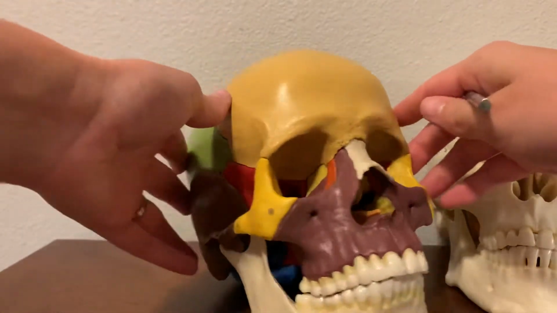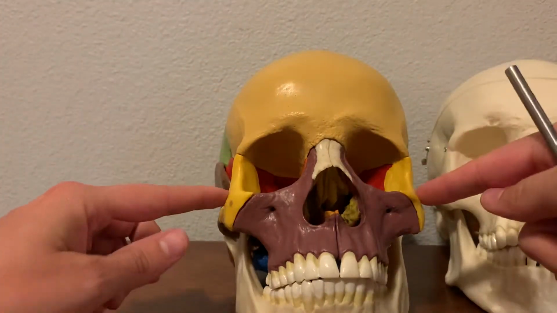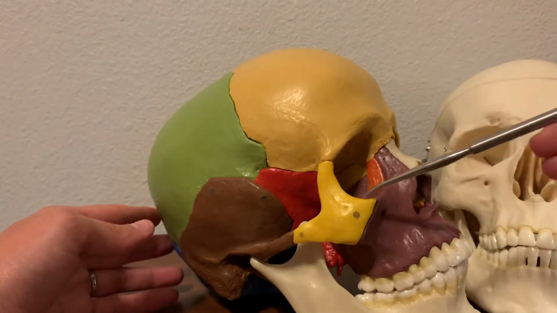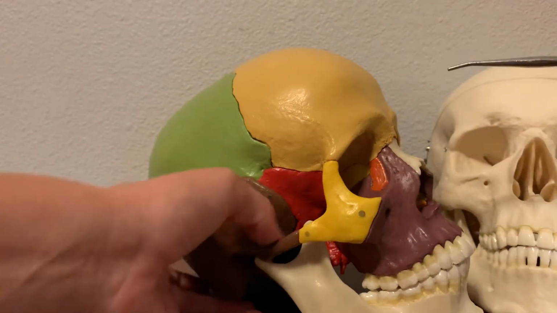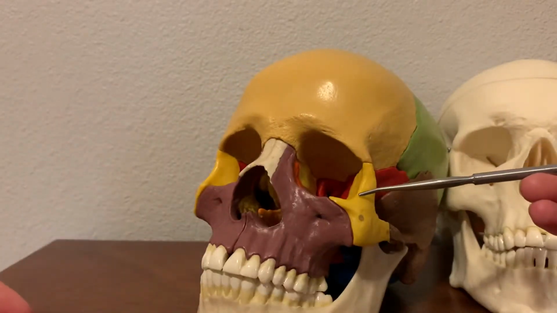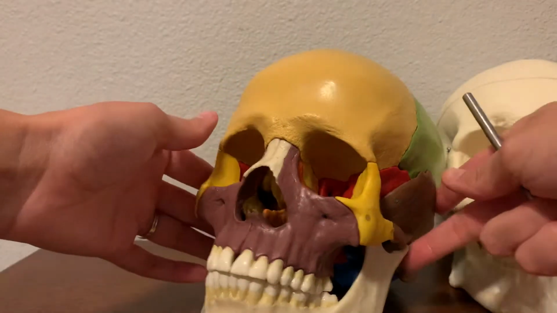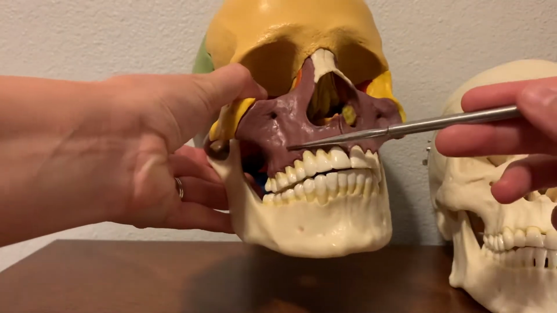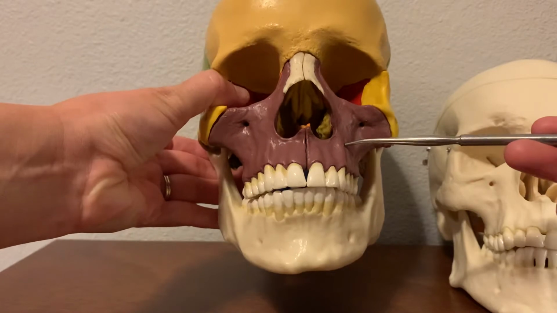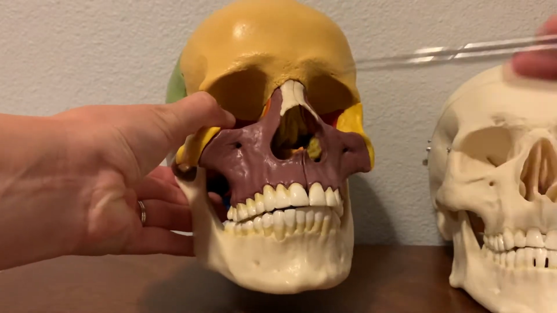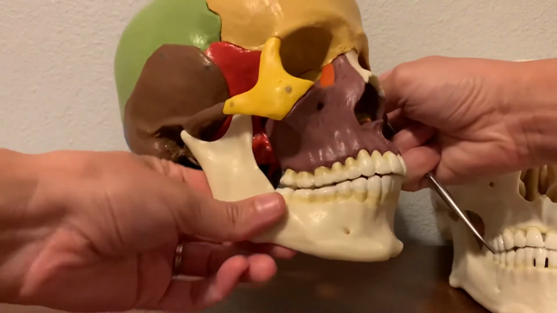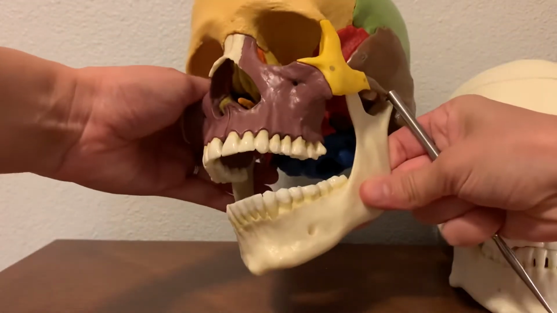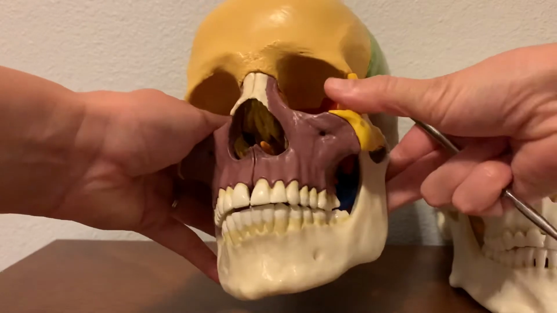Then looking at the front, the cheekbones, this bone in yellow is called the zygomatic bone. This uniquely shaped bone, zygomatic bone, you have one on either side. Then you have the bones that make up your jaw. The two that make up the upper jaw are called the maxilla. And the lower portion of the jaw is made up by the mandible. So those are the different parts of the mandible there.